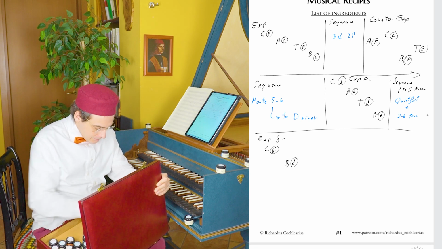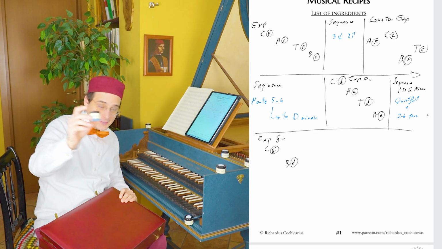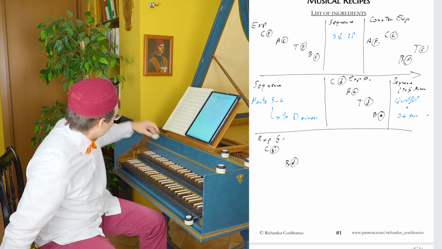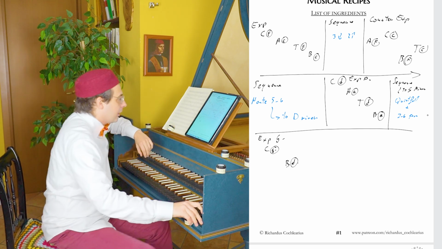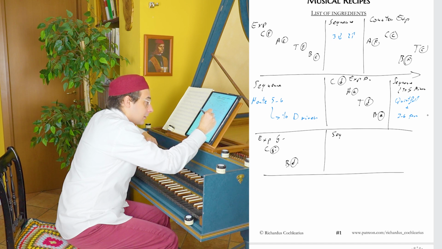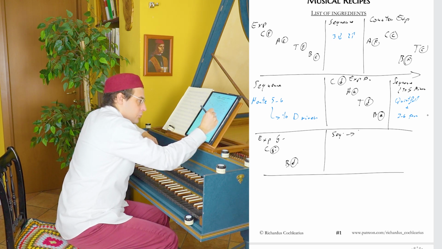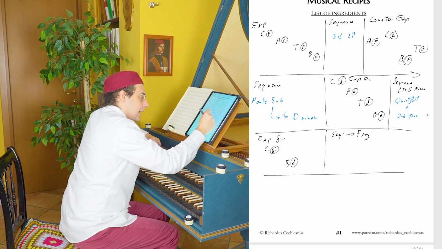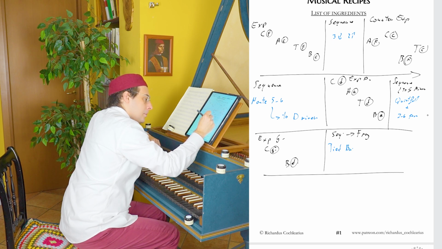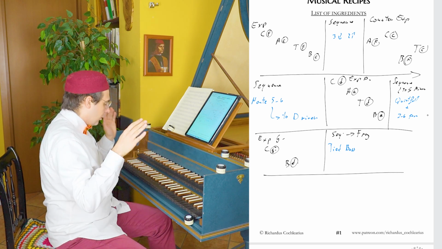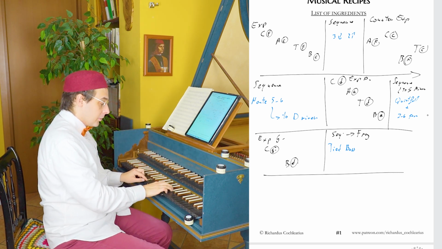Where is the tied bass? Here, tied bass, and this way use the tied bass in this point. So now another sequence, tied sequence leading to F major. So we came back to home. Tied bass, tied bass. Here we are in G minor.